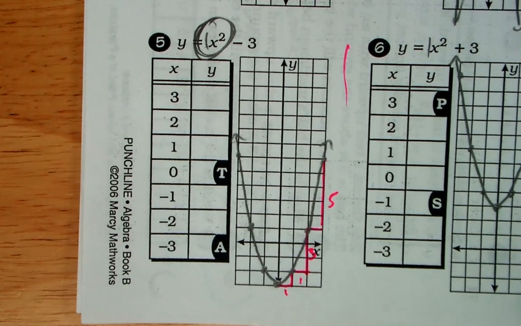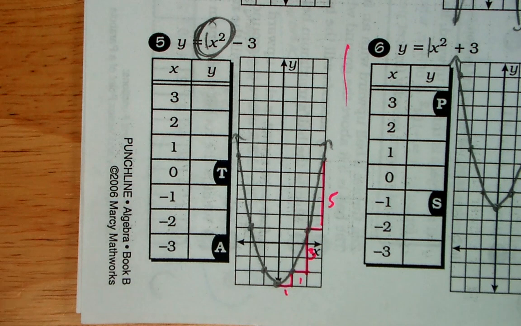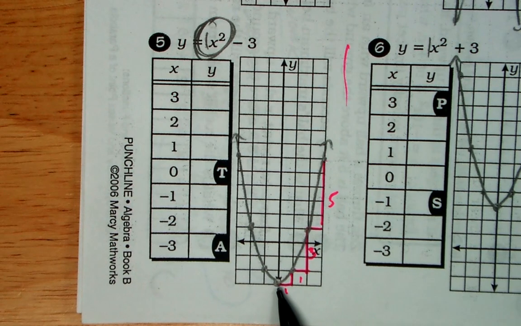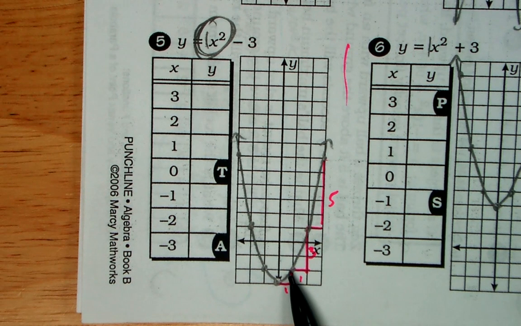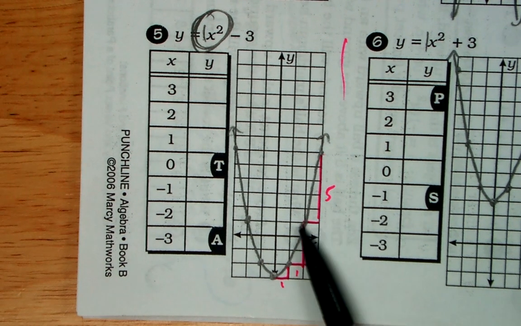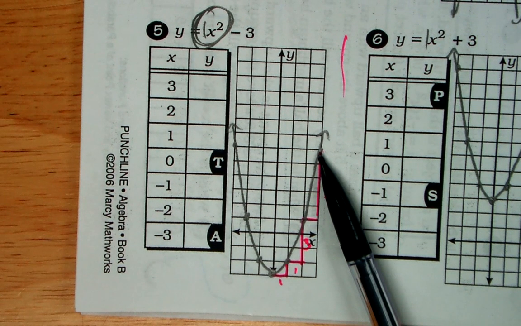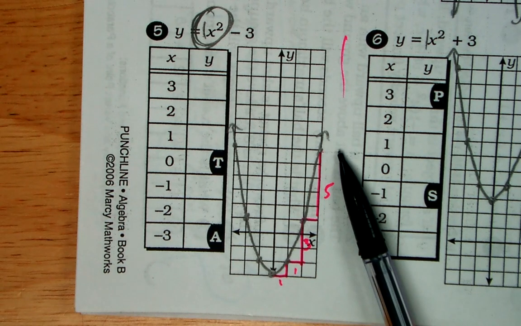This is the standard parabola with 1x squared. Everything that's 1x squared looks exactly the same. It might just be located in a different spot. But when I say looks exactly the same, here's what I'm talking about. Observe. To get from my vertex to my first point, I go over 1, up 1. To get to my next point, I go over 1 and up 3. My next one, I go over 1 and up 5.